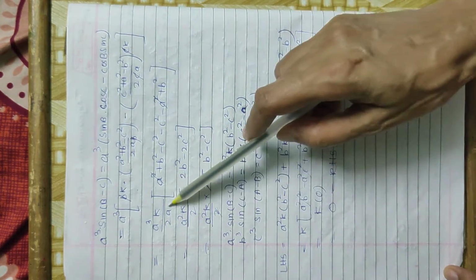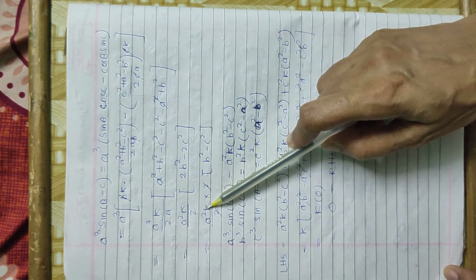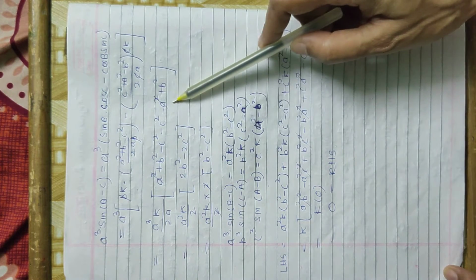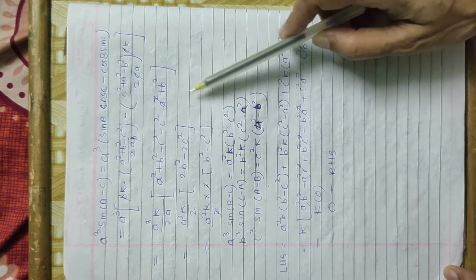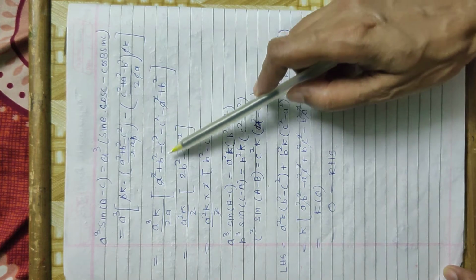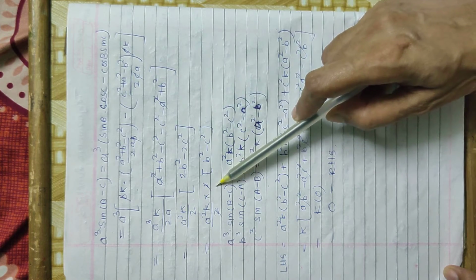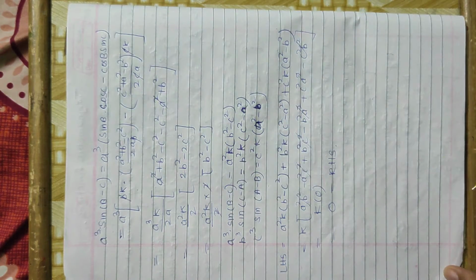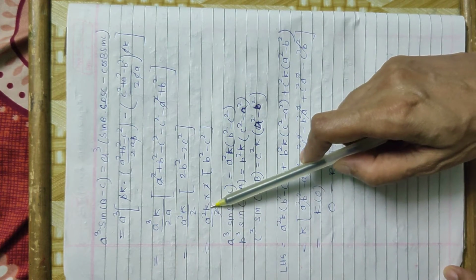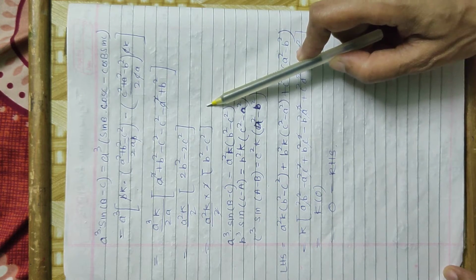Now from this one a cancels, so a square k upon 2, and a square gets cancelled. What remains? 2b square minus 2c square. From this take 2 common, so the 2 gets cancelled, and a square k remains into b square minus c square.